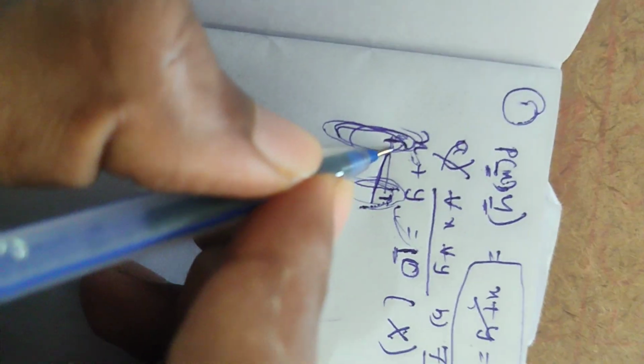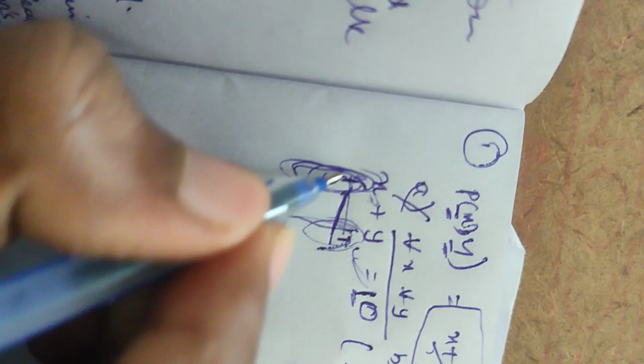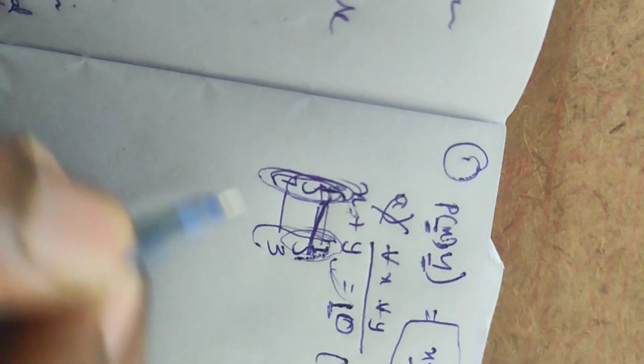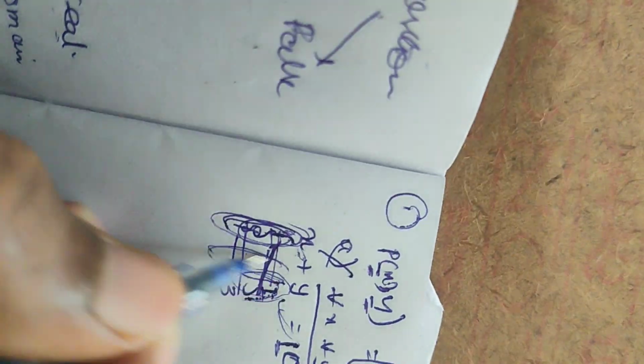A is wrong. For B, there exists x such that there exists y. In this x set, there exists at least one y corresponding to any x. We can take 5 and 5, 5 plus 5, 10, 7 and 3, 7 plus 3, 10, 8 plus 2. There exists at least one mapping. So this is right.